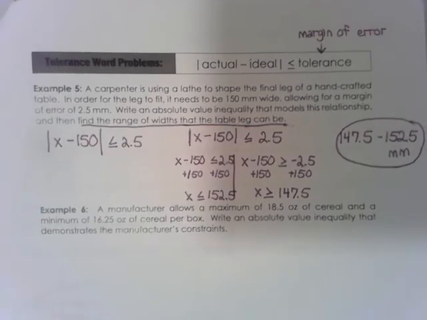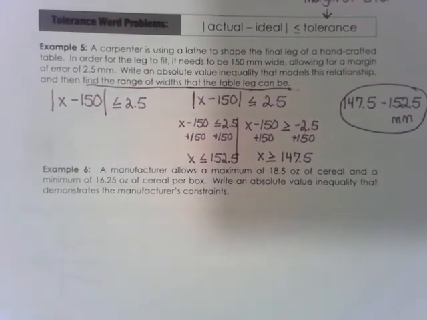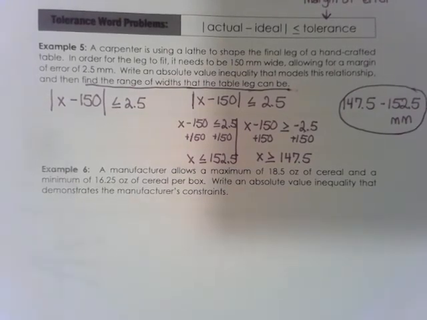We're going to go through example 6 and we will be done with our notes for this unit. Example 6. A manufacturer allows a maximum of 18.5 ounces of cereal and a minimum of 16.25 ounces of cereal per box. Write an absolute value inequality that demonstrates the manufacturer's constraint.